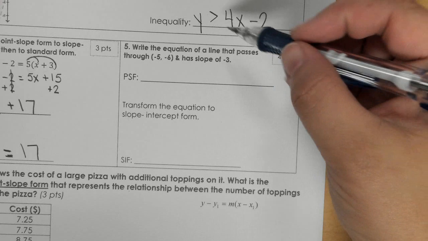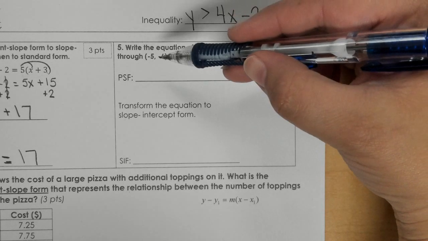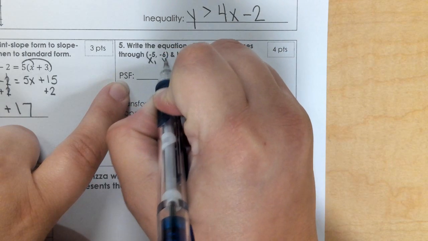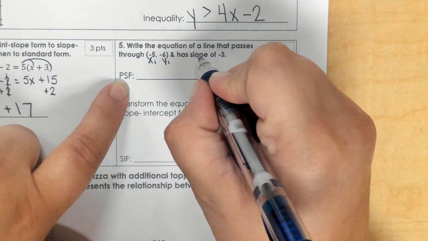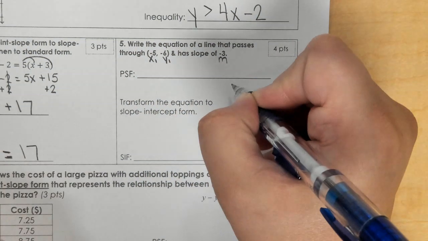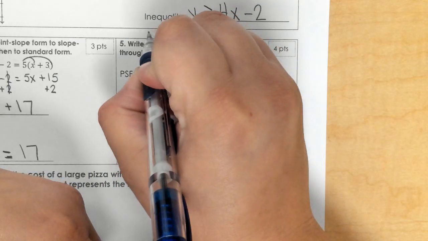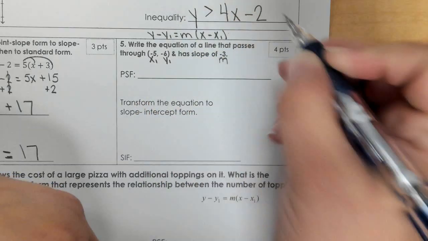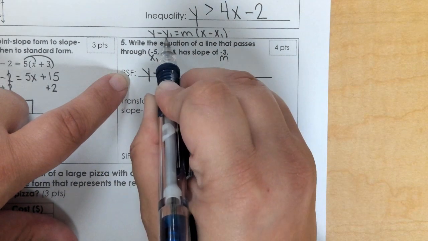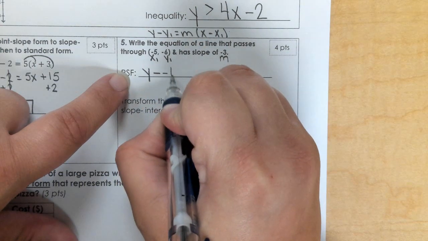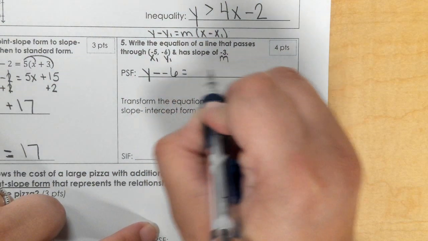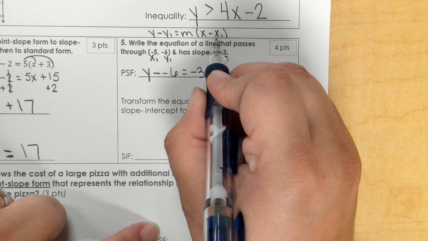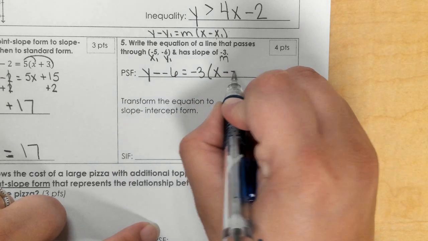In number 5, write the equation of a line that passes through the point and has a slope of negative 3. So our point, x1, y1, our slope is the letter m. We don't have a ton of space here, so I'm just going to write the formula up here. So we have y minus y1. y1 is negative 6. equals m. M is negative 3. Parentheses x minus x1, which is a negative 5.